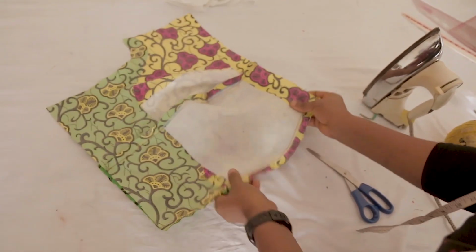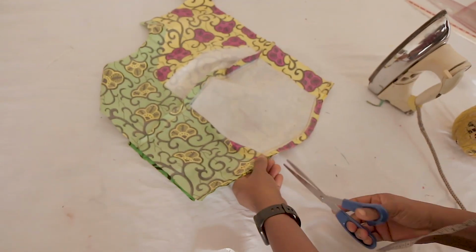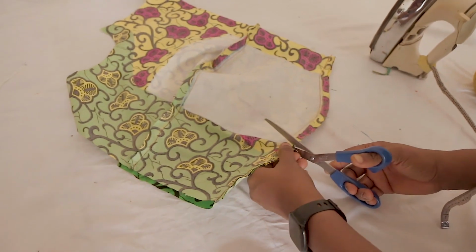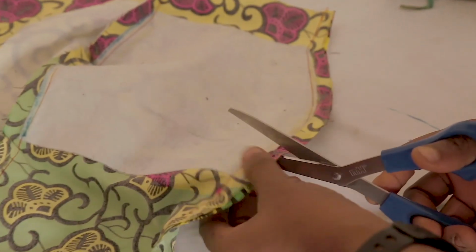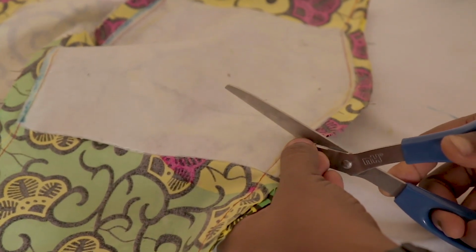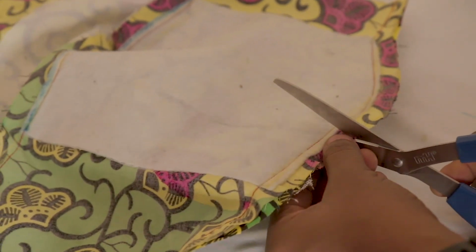This right now is padding, and showing how to pad. So you notch almost up to the seam allowance. This is what will make it relaxed.